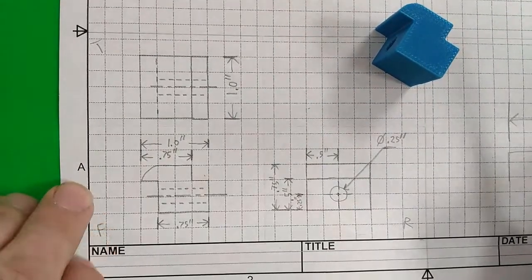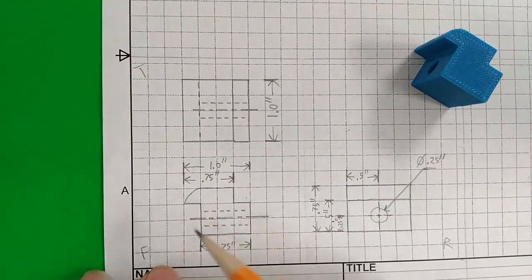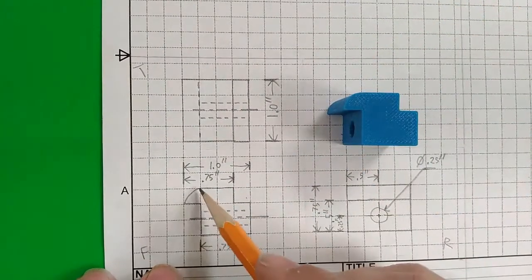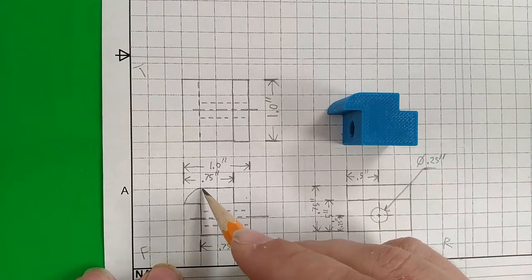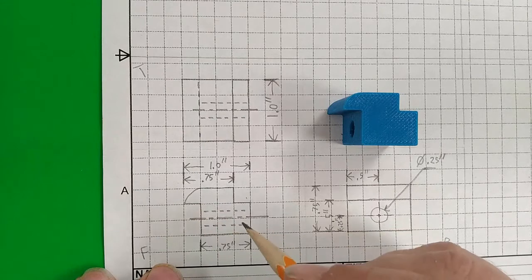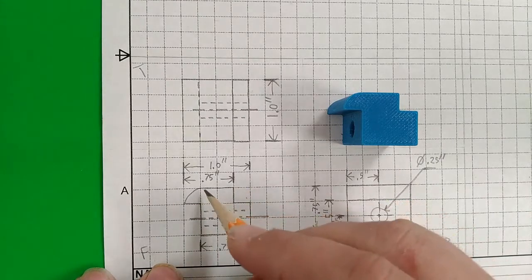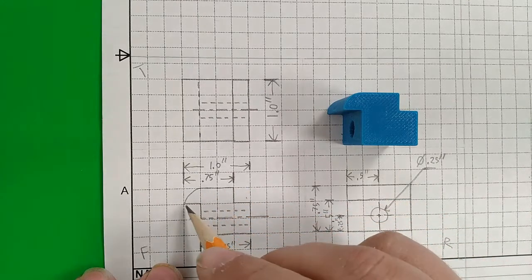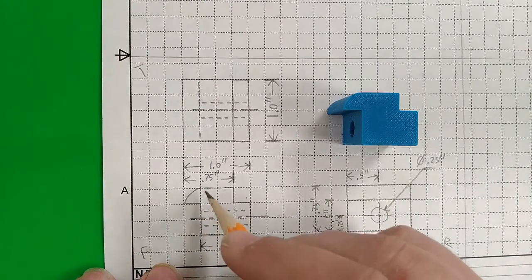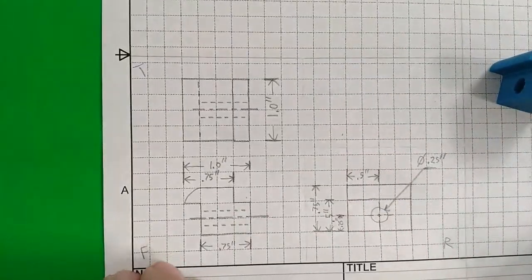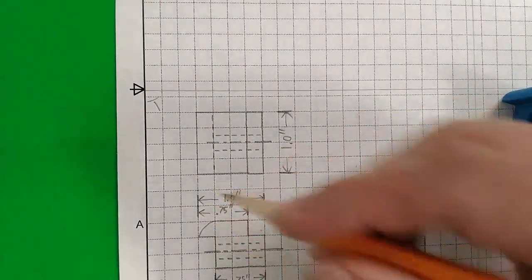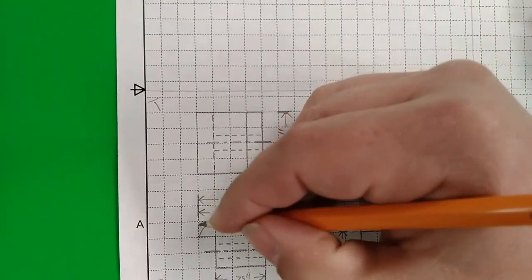Okay, one more thing. We have this curve here. So let's examine. This is a 1/4 inch this way, 1/4 inch that way. Which means that if we went all the way over to here, we would have a 1/2 inch for the circle, which means our radius is a 1/4 inch. And we can represent the radius also with a leader line.